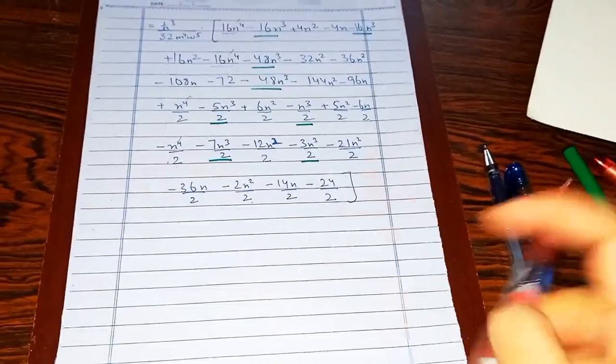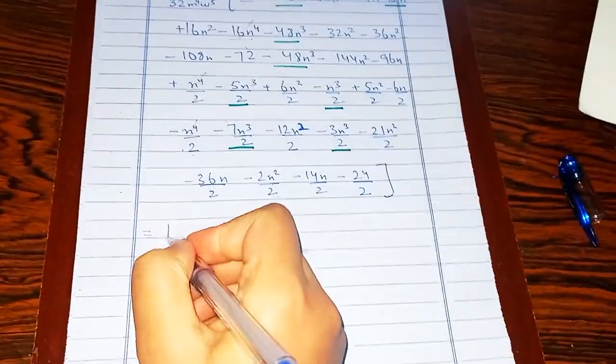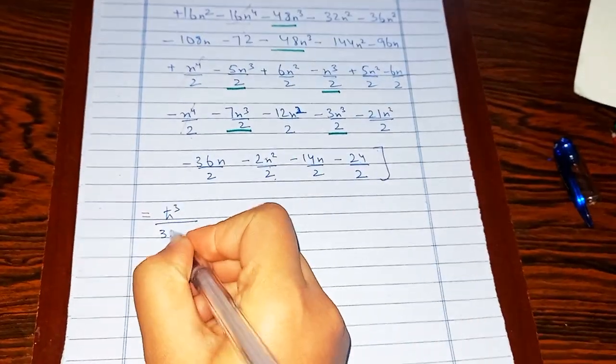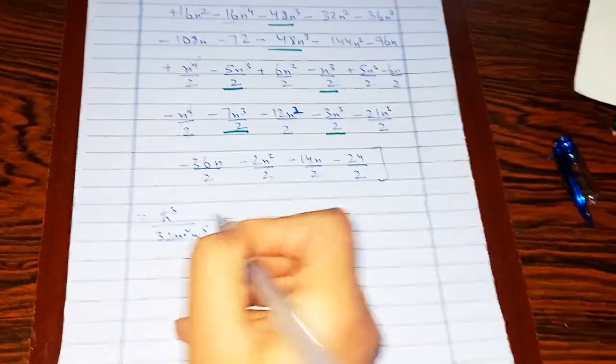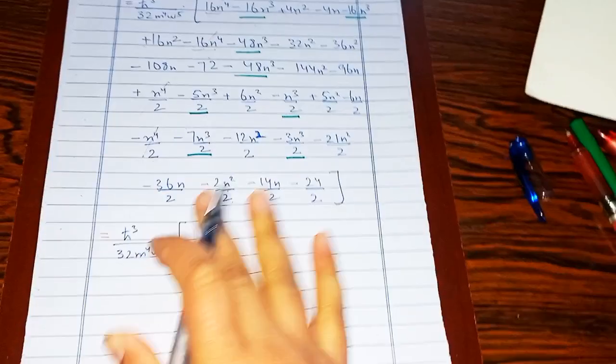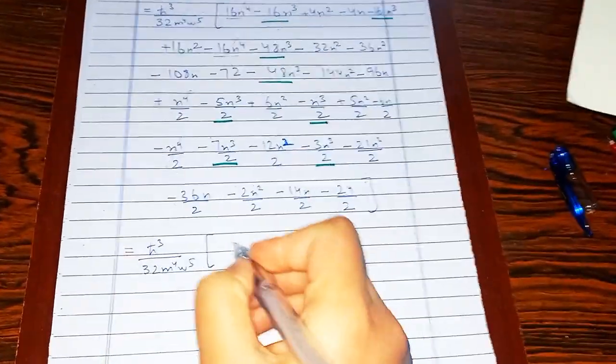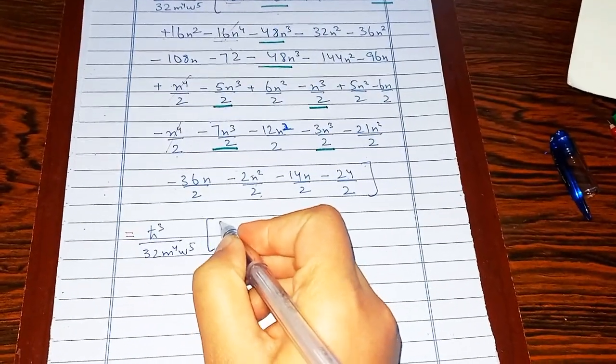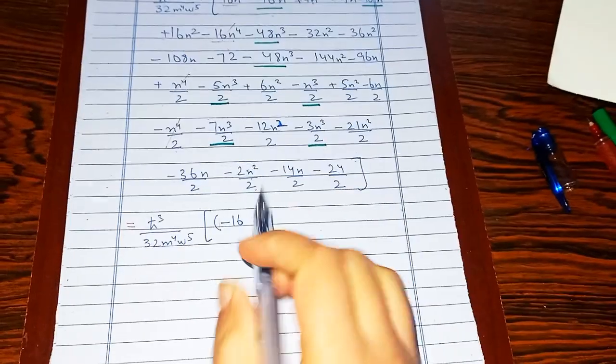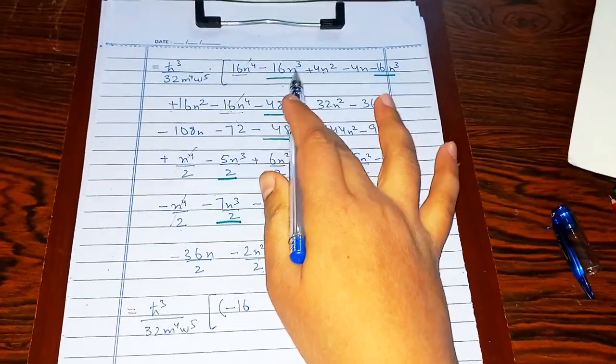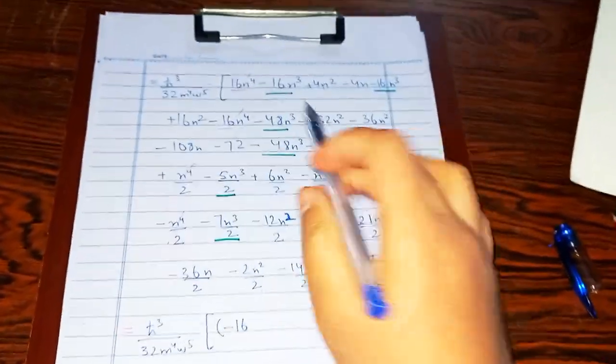So let's write them together and we'll add them using a calculator. I'll not write n³ with them; I'll write n³ outside.